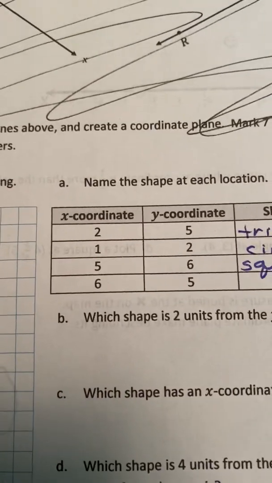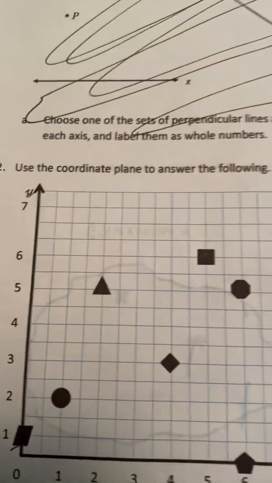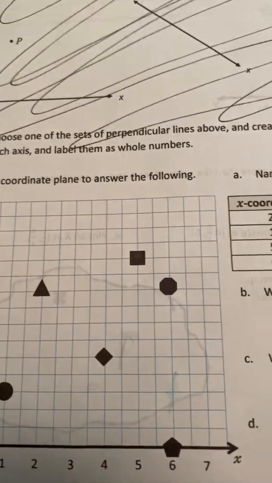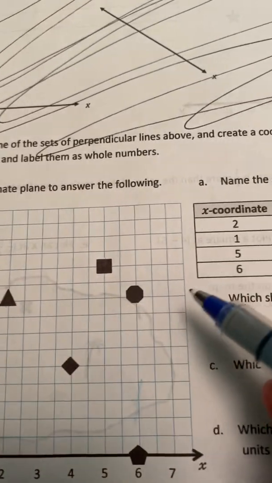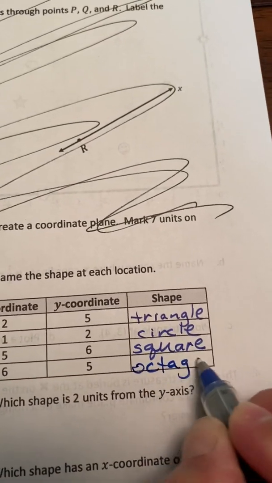And then we have 6, 5. So I go all the way along to 6 there, and then I go up to 5. All right, there's my 5, here's my 6, there's my 5, and we can see that there is an octagon. 8-sided shape is called an octagon.